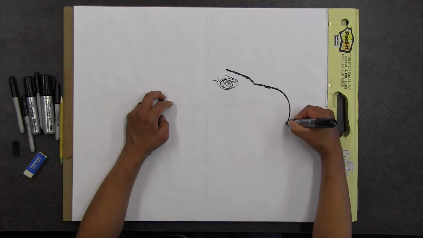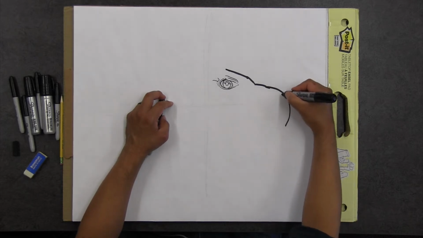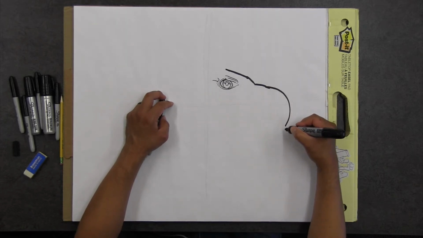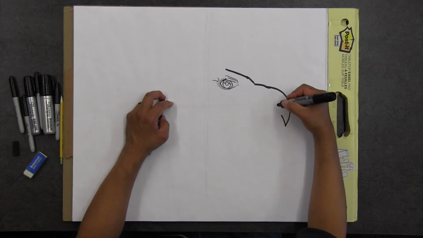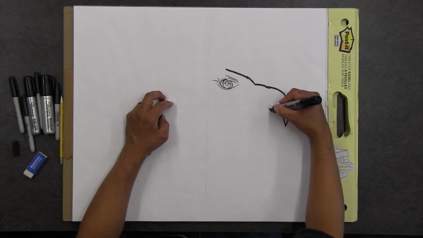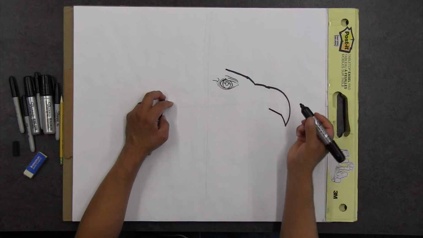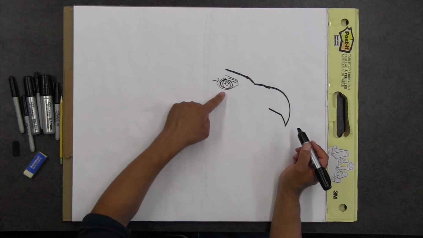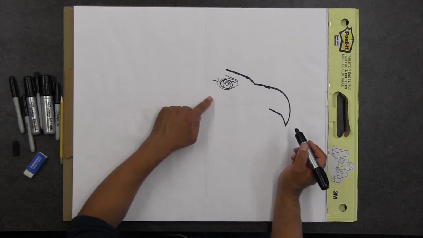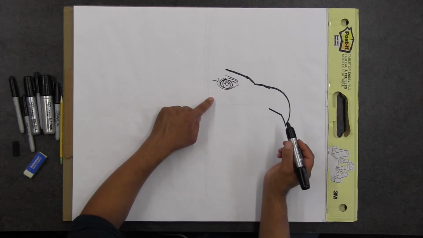Because bald eagles have that perfectly nice curved down beak. I love how a bald eagle's beak is so pointy. Definitely a bird of prey and a scavenger. And so I'm going to go ahead and kind of bring this beak just so we know what's going on with that top beak. So I have that beak in place here with our very large eagle eye that we're going to add some details to here in just a second.